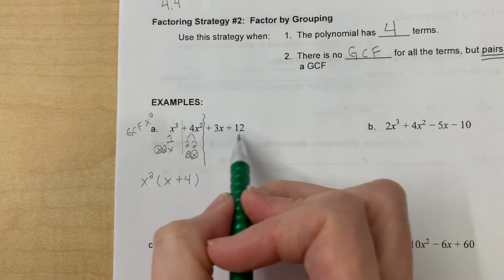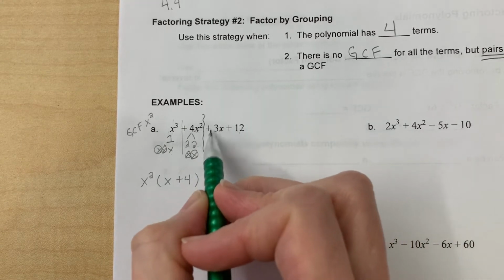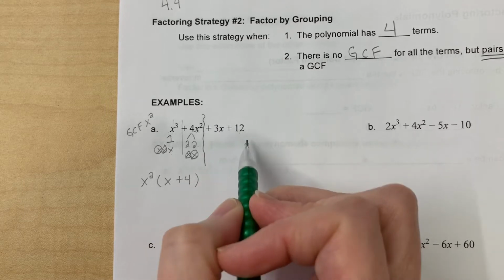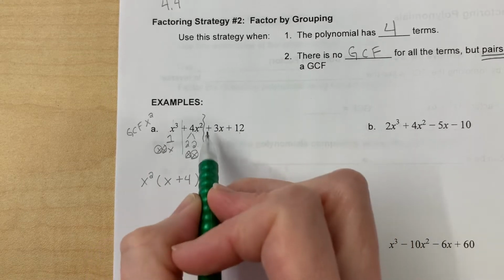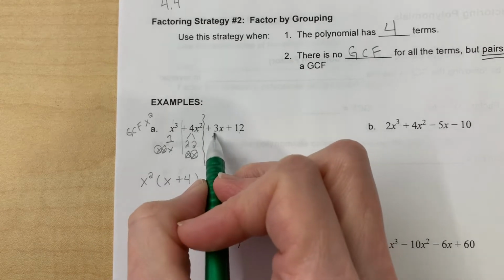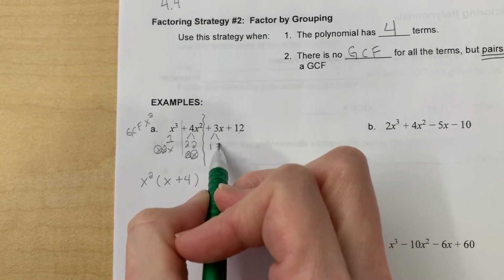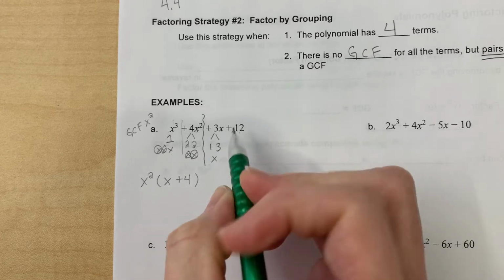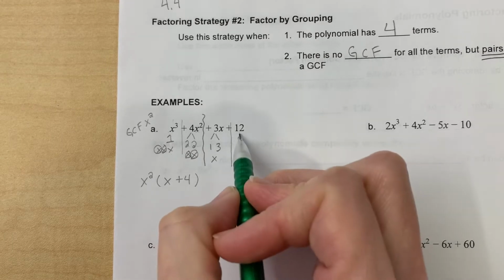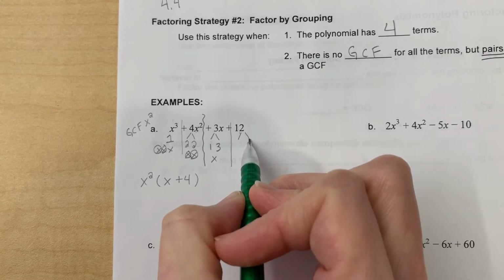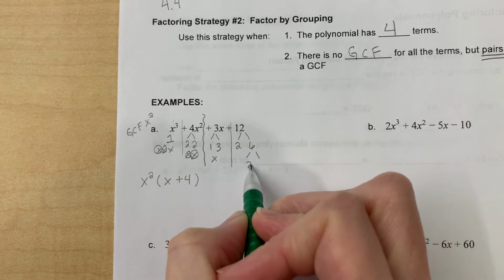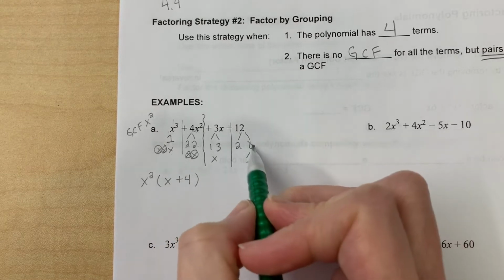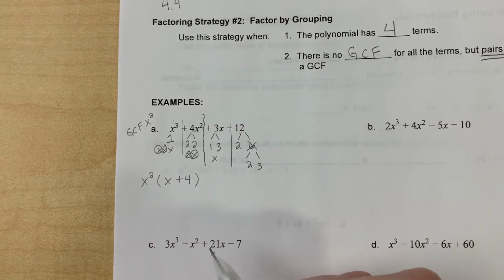All right, now we're going to do a greatest common factor factoring over here for these last 2 terms. So we're taking this big problem with 4 terms and splitting it in half. So if we tree 3, we get 1 and 3, and we have 1x. If we tree 12, we have 2 and 6. And 6 we can tree again into 2 and 3. Put an x through that because we treed it further.